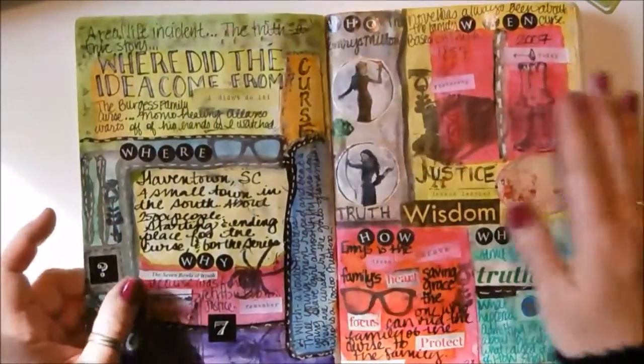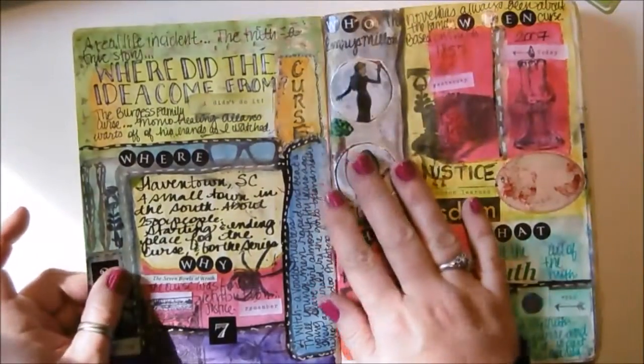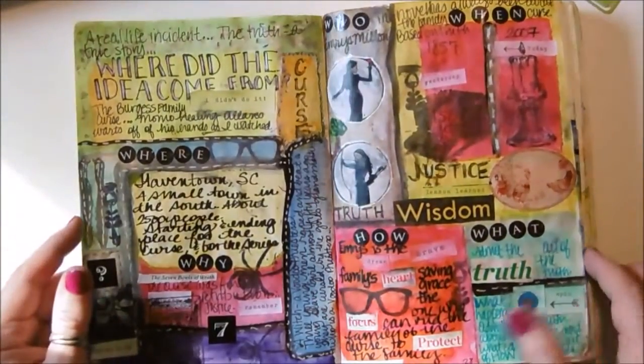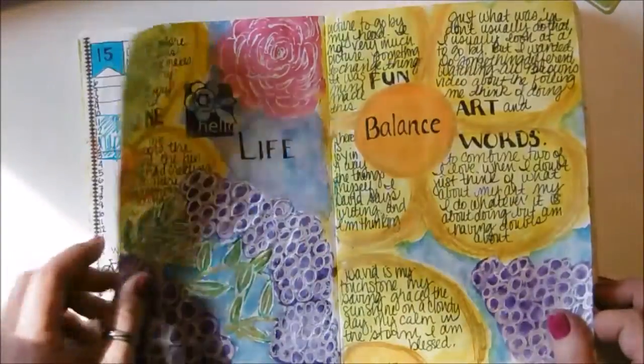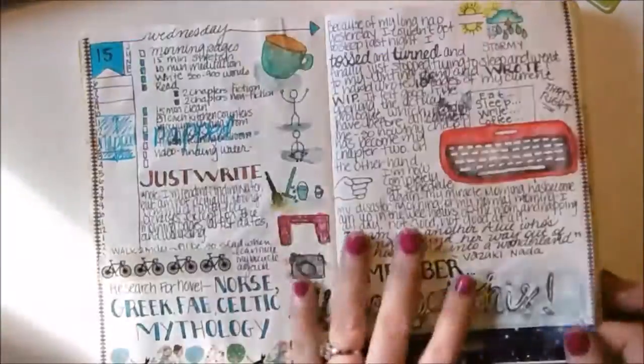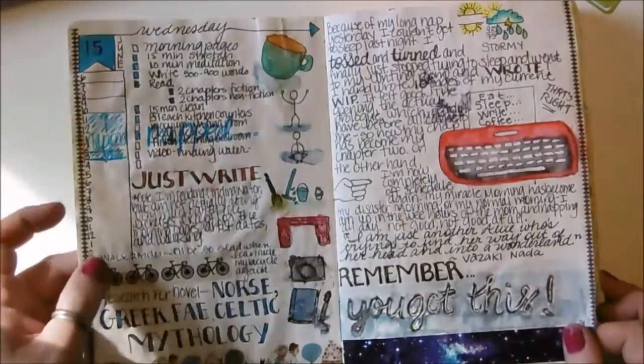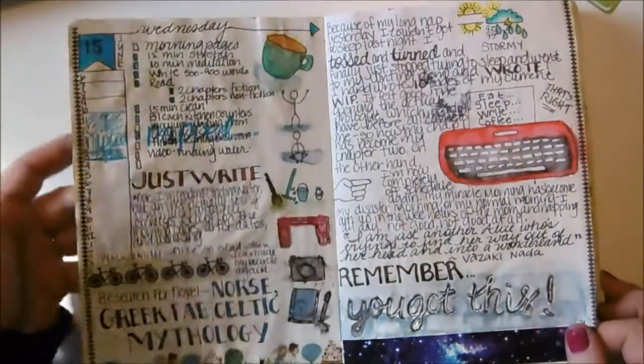It's just an art journal page I did. It has mixed media on it. It's got watercolor and acrylic paint, stamps, stickers, all kinds of stuff. So this was 2. I tried doing this thing, and that didn't work at all, because the only thing I recorded was that I napped.